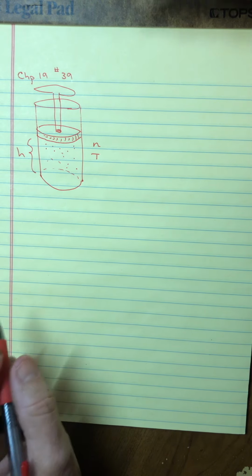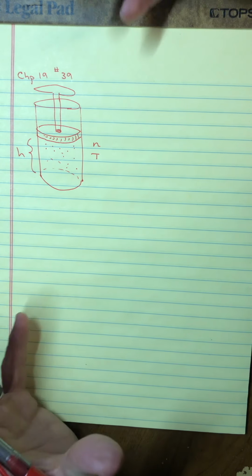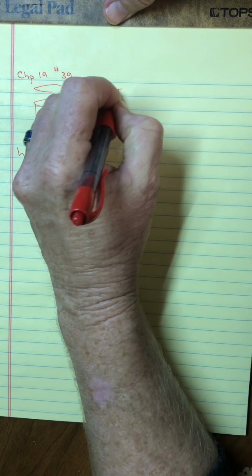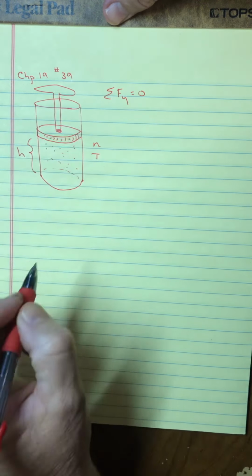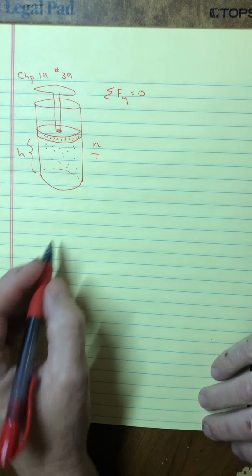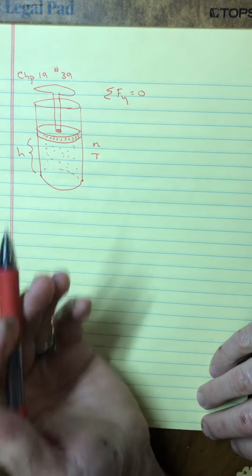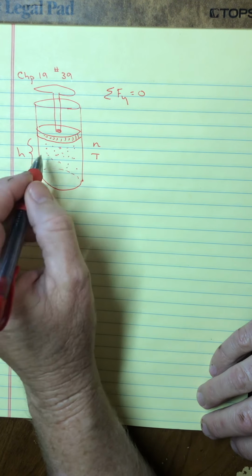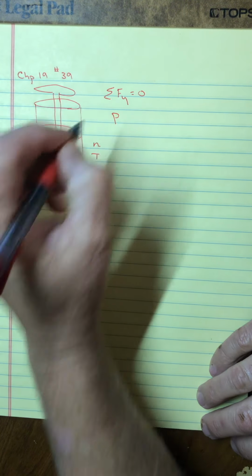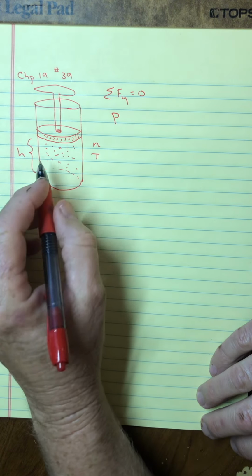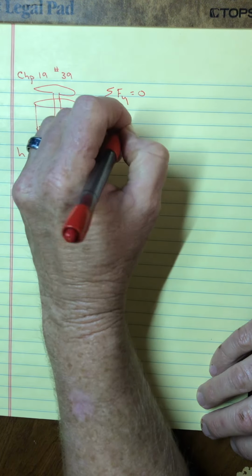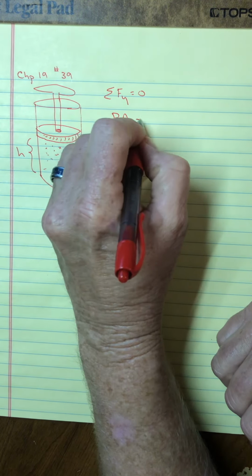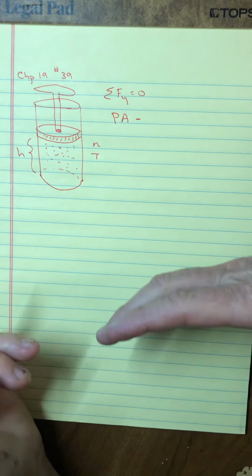Okay, so what they meant by the piston at equilibrium really goes back to Physics 121, and you would say the sum of the forces in the vertical direction come out to be 0. So what's pushing up is the pressure in this gas. So let me say pressure in the gas times this cross-sectional area. That's what's pushing up. Now, what is pushing down?